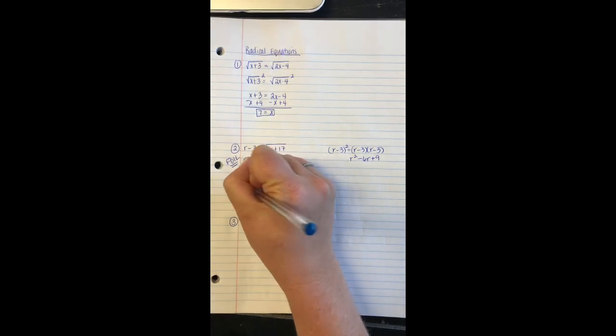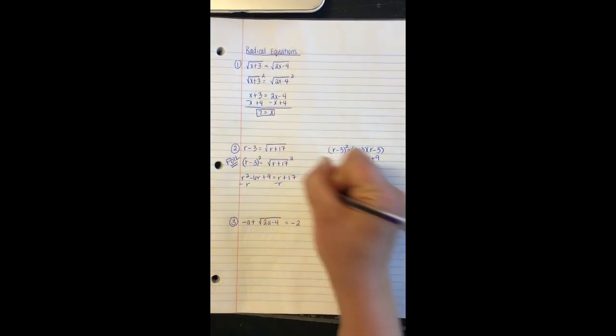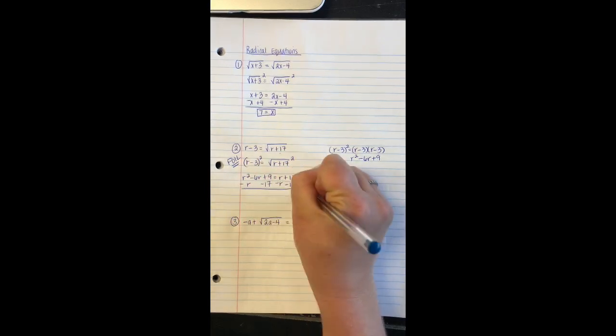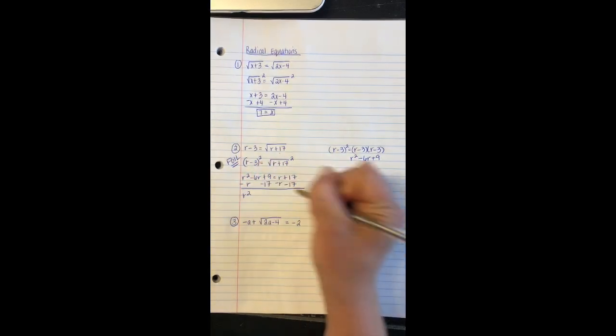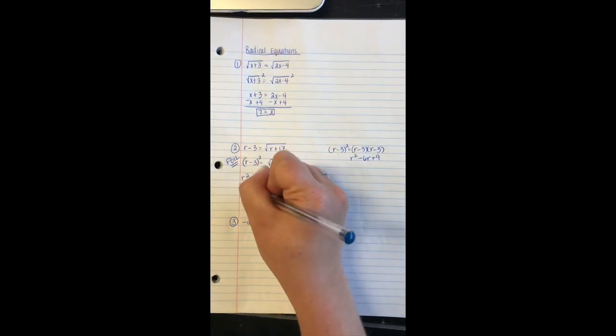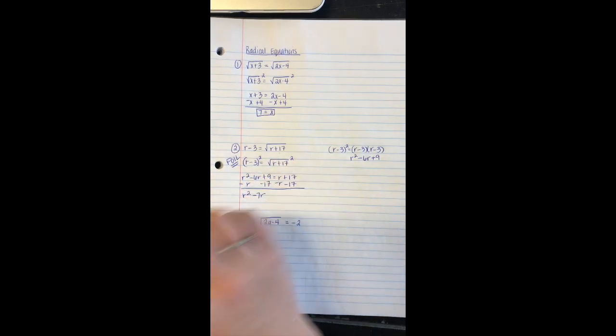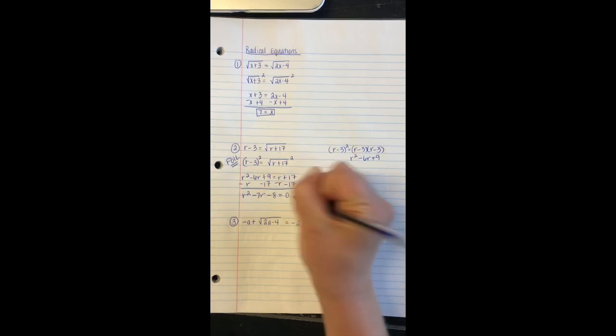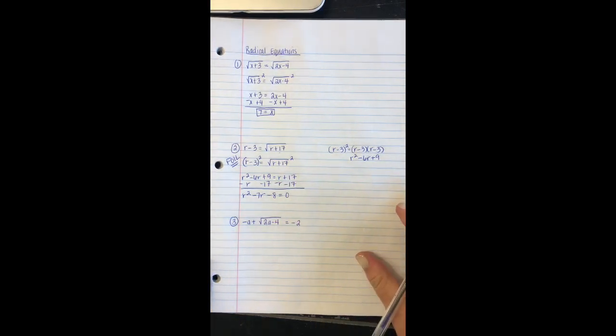Minus R from both sides. Whoops. Make sure you're minusing those like terms. Minus 17 from both sides. So R squared does not have any like terms. Negative 6R minus R would be negative 7R. And then 9 minus 17 comes out to be negative 8. So now I have a quadratic equation.